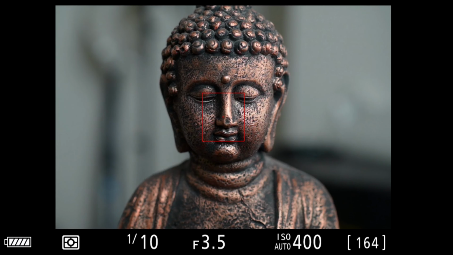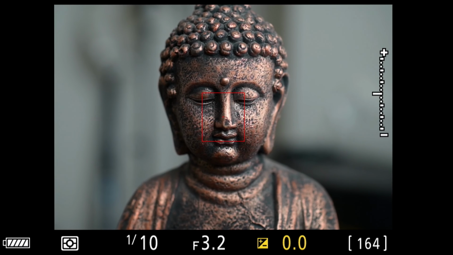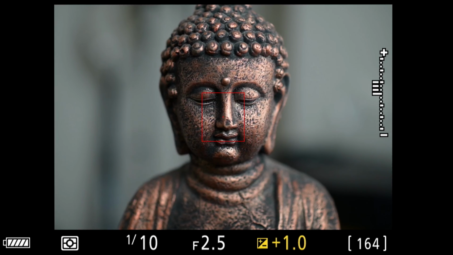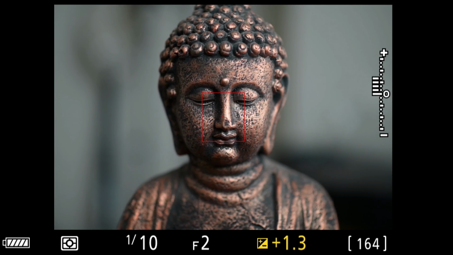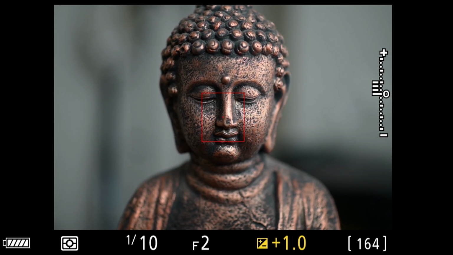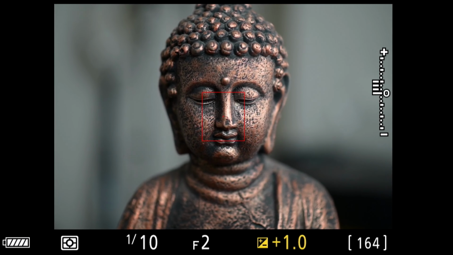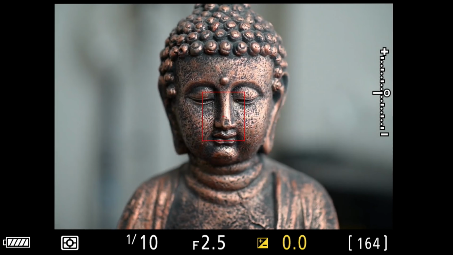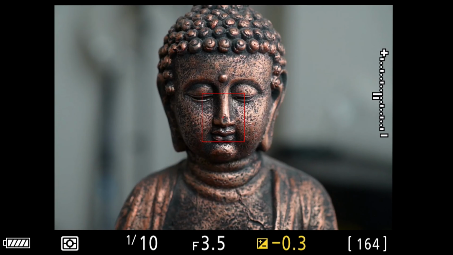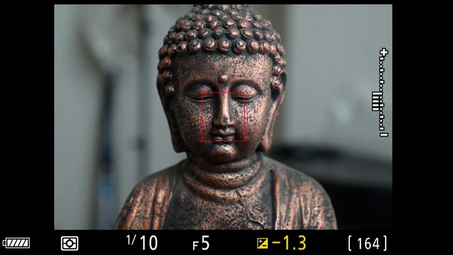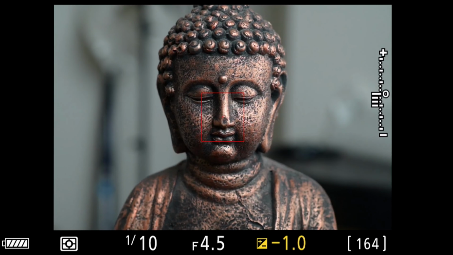I'm going to use exposure compensation, increasing the exposure by 1 stop and take a shot. Then I decrease the exposure by 1 stop and take another shot.